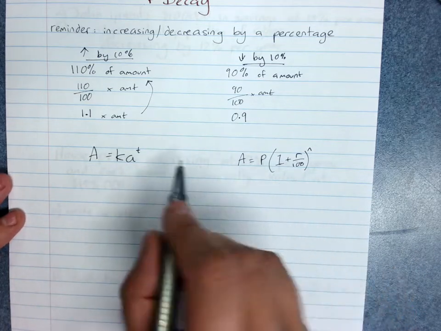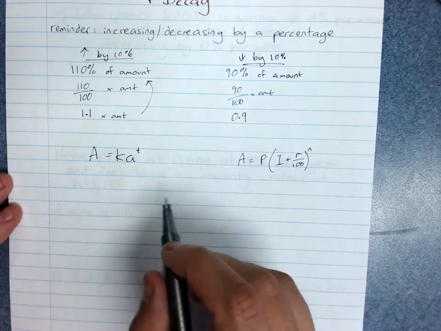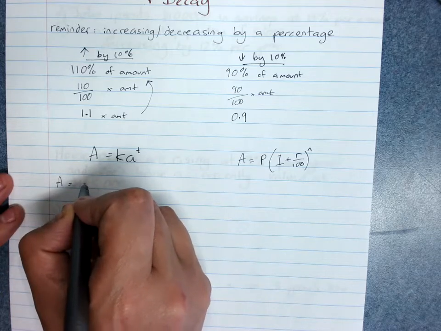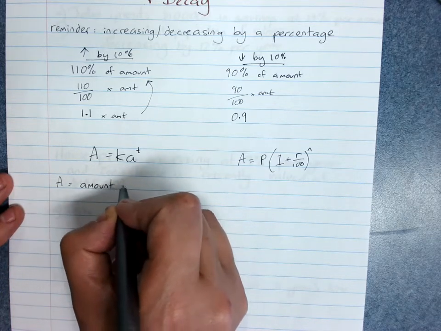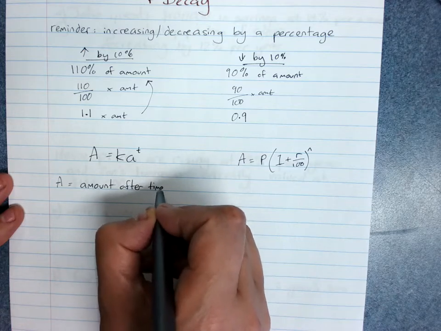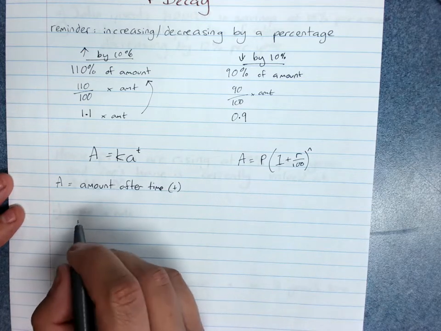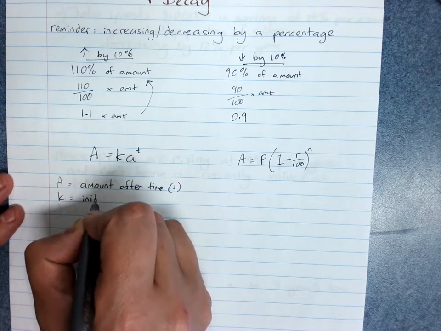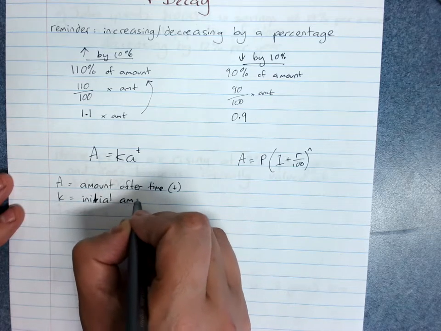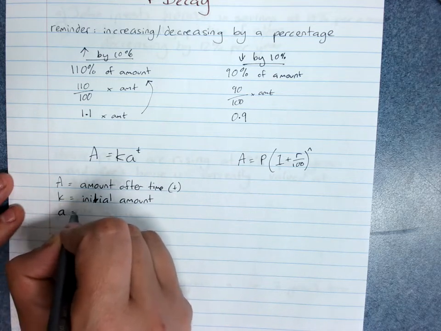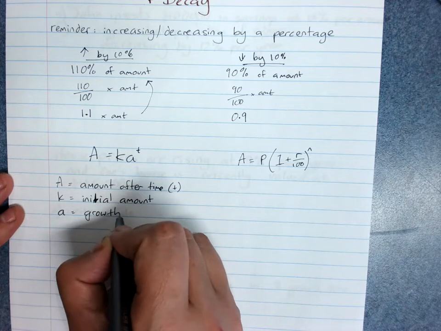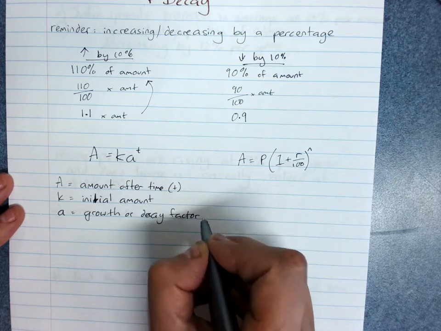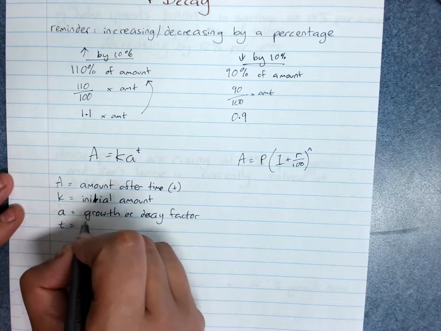Let us work through this. A is the amount after time T. K is the initial amount. A is our growth or decay factor. T is our time.